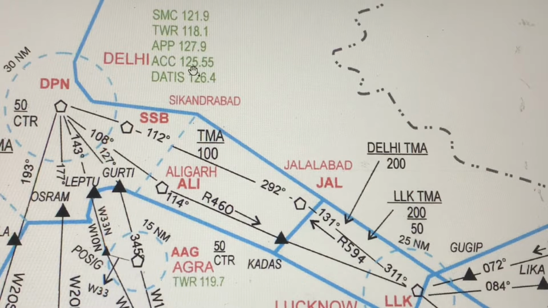The control frequency is also given, which is 125.55. And what is this DATS? It's your digital ATIS, automatic terminal information service. Its frequency is 126.4. These are the different units of the ATC which, when tuned, you will get in contact with that particular unit.